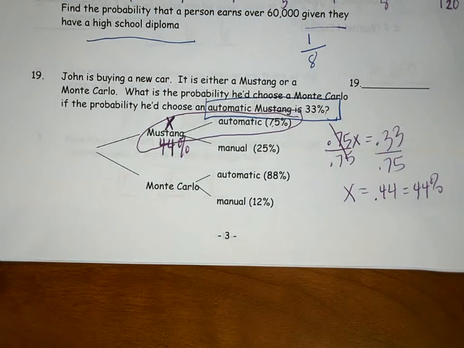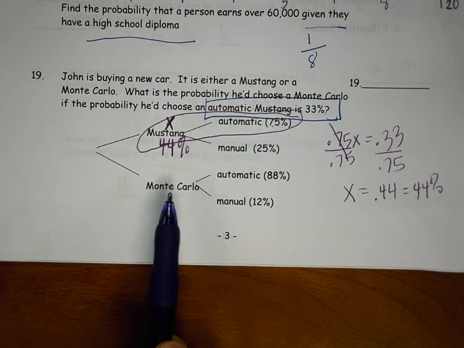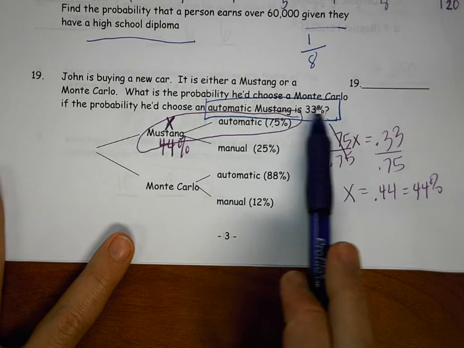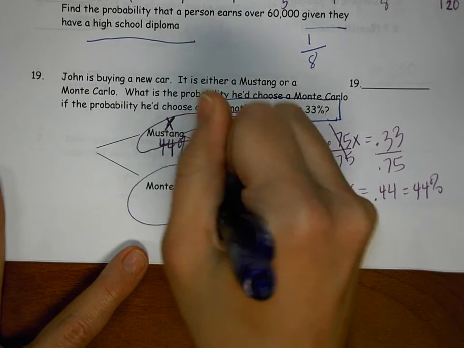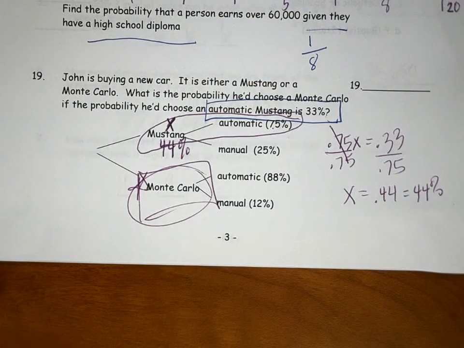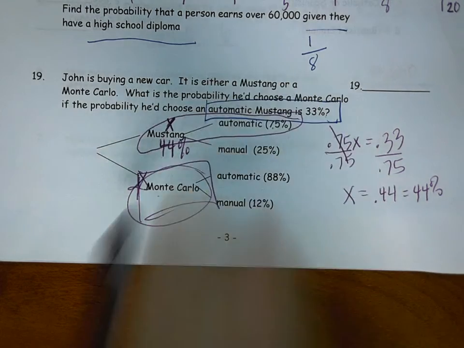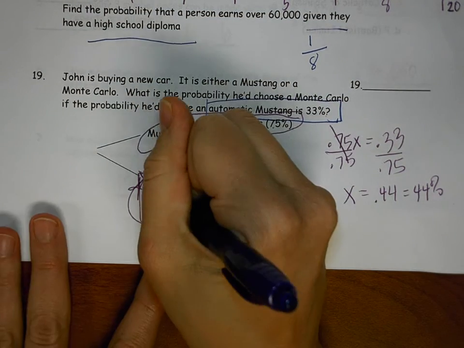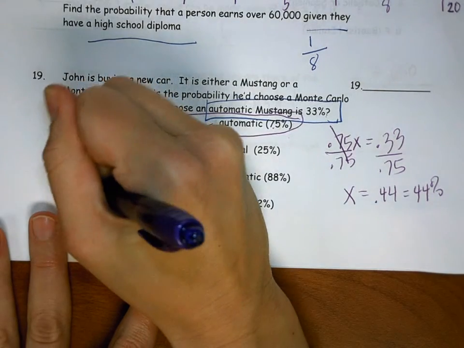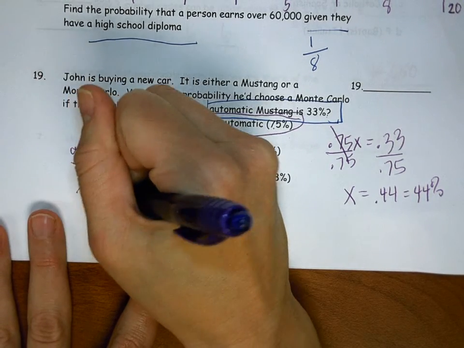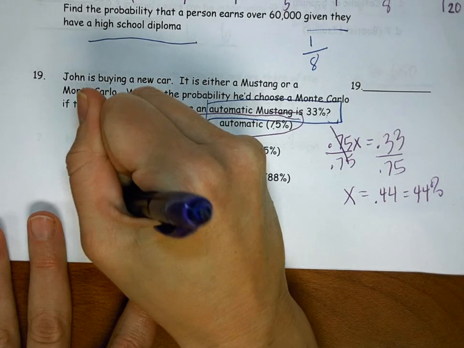Make sure you go back, because one of the answers will be 44. But that's not the correct answer. It says, what is the probability he'd choose a Monte Carlo? That's what I'm actually trying to find. And maybe you should circle or star that at the beginning. So if this is 44, how many is Monte Carlo? 56, because you do 100 minus 44, and you would have to borrow, and that's how you get 56.